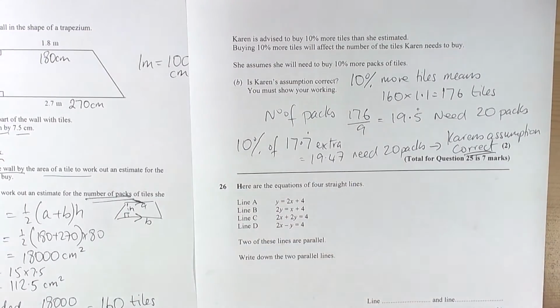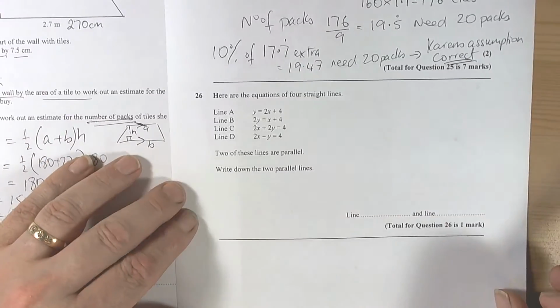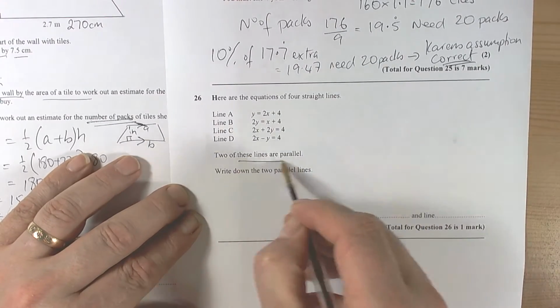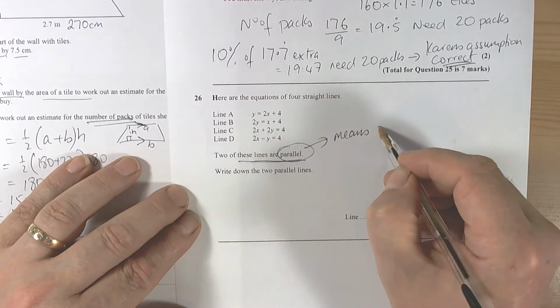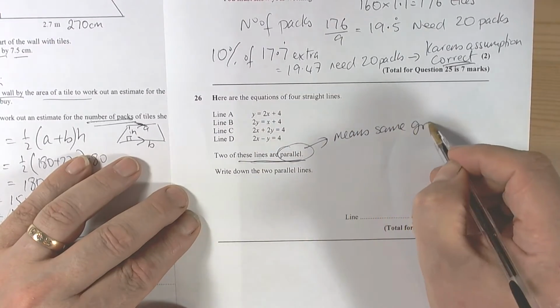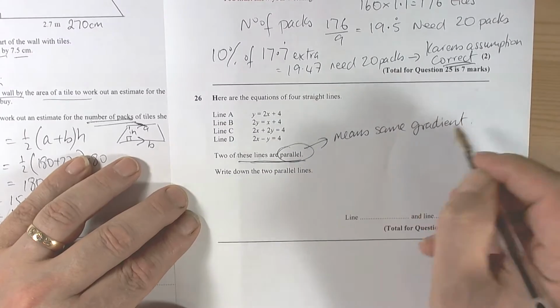Okay, so question 26 here is talking about two of these lines being parallel. Parallel means same gradient.